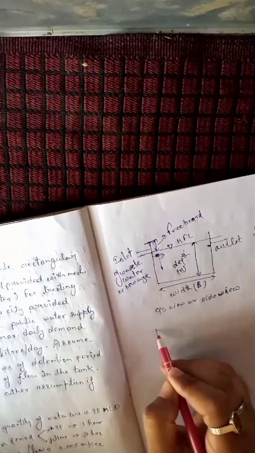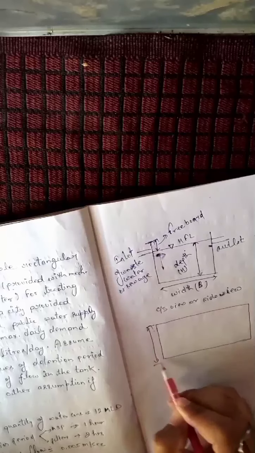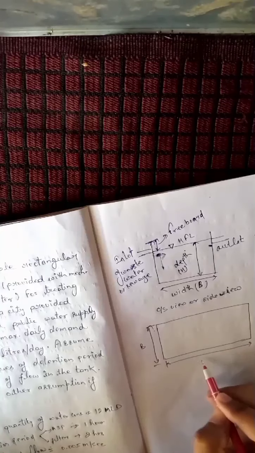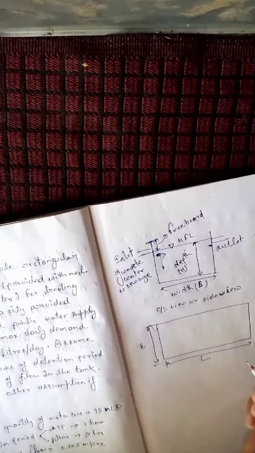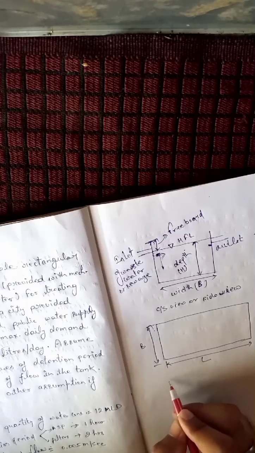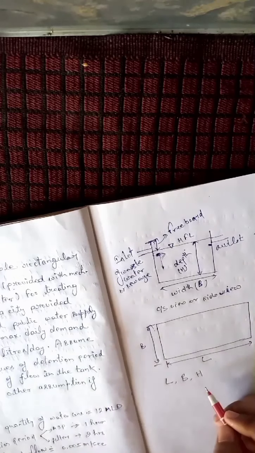Now we see the top view of a tank. This one is the width and this is the length. So for the design of the tank, we have to determine the values of length, width and height of the sewage in the tank.